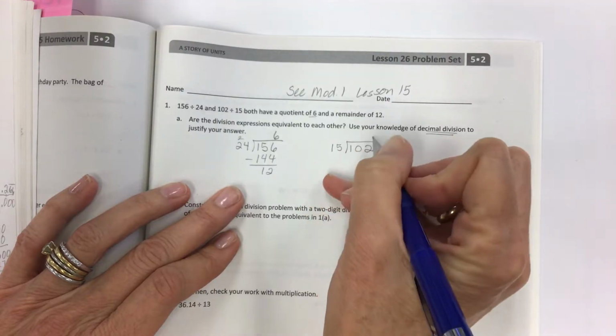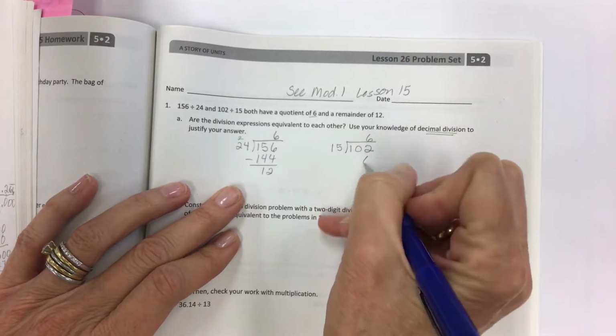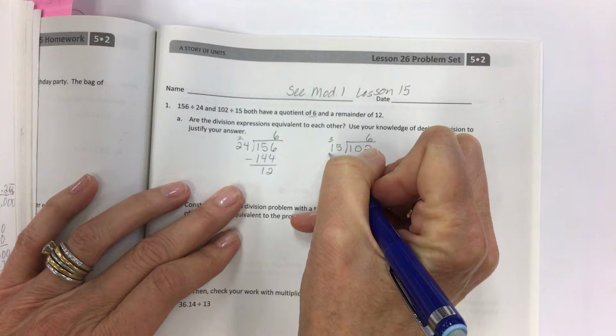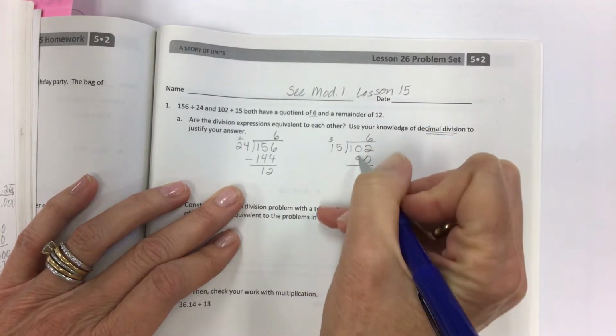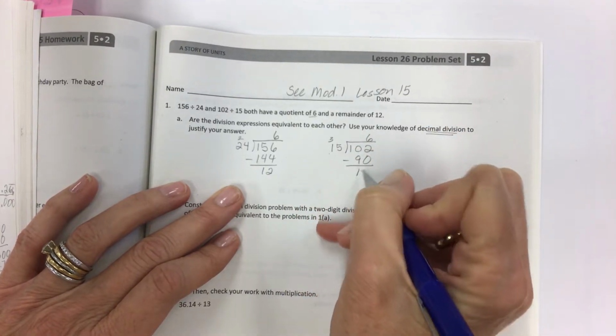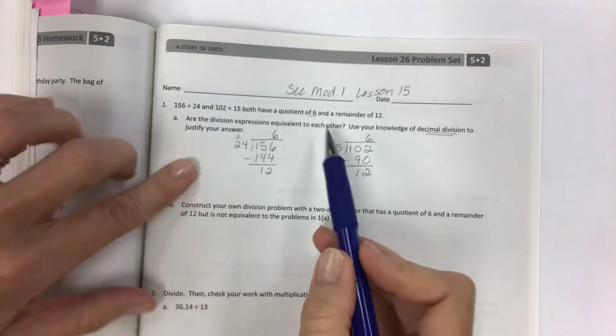And then do the division here. They're telling us it's 6. 6 times 5 is 30. 6 times 1 is 6 plus 3 is 9. Do the subtraction, and you see you have a difference of 12. So this is what they're saying.